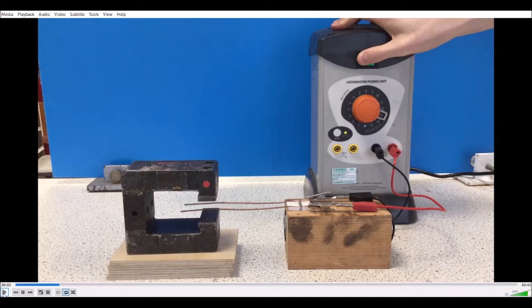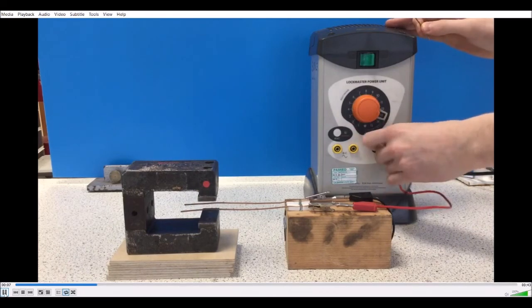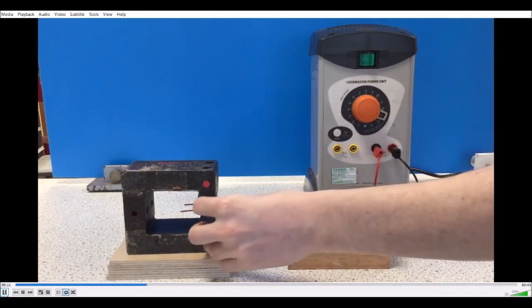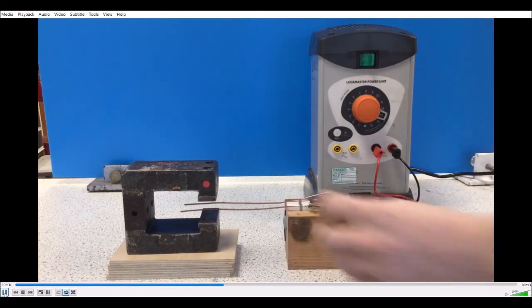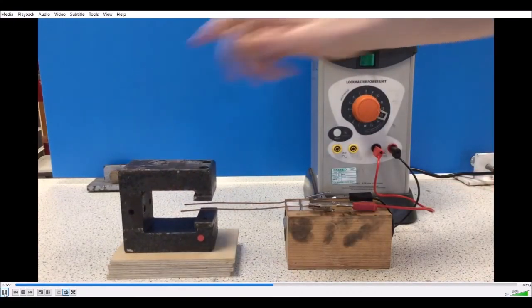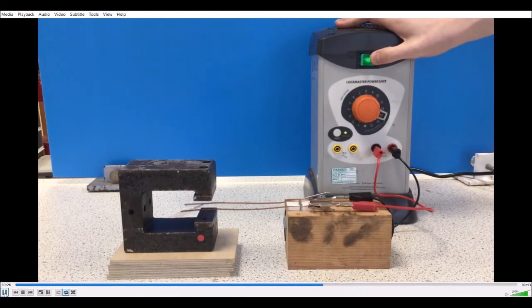So now to check what we've just predicted in terms of the reversing of various different quantities, what we're now going to do is replace the bar, but also to reverse the direction of the current by swapping the terminals on the power supply. And now there is a force to the right, as we would expect. Now what we're going to do is reverse the direction of the magnetic field by turning the magnet over, replace the bar, and we now see a force once again to the left.